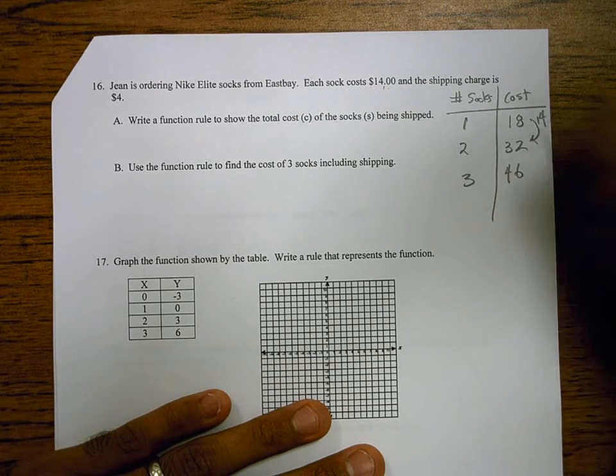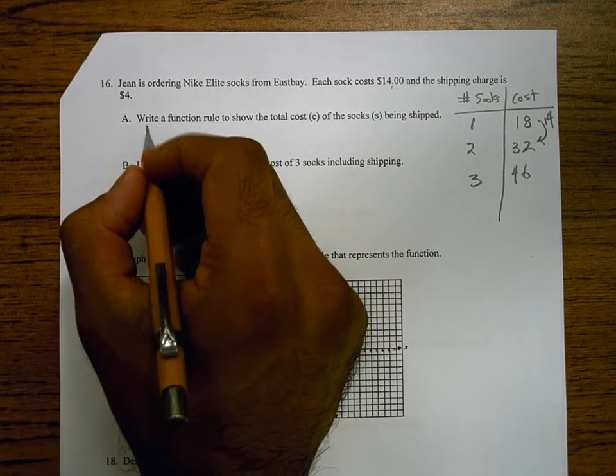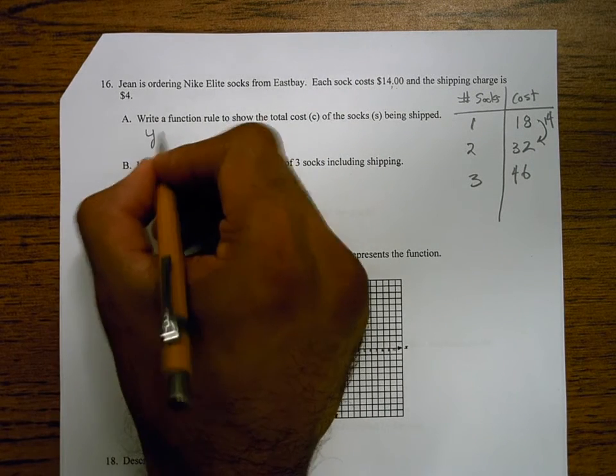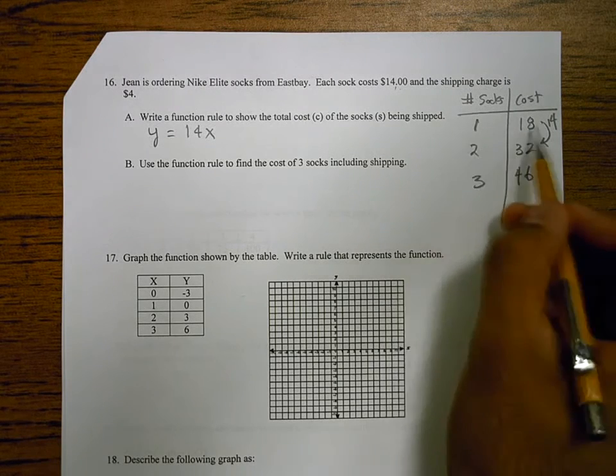So looking at this, you can see that my change is $14. That's how much I'm charging, right? So I'm going to say y equals 14x. But the problem is I've got to figure out what to start with. So I'm going to plug in a 1 and an 18.